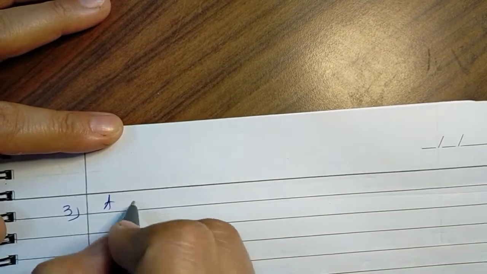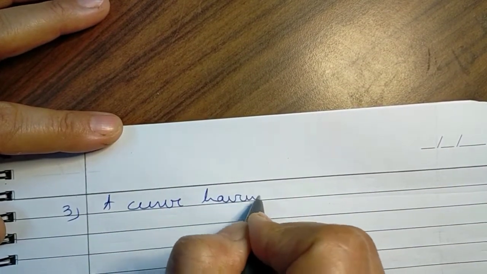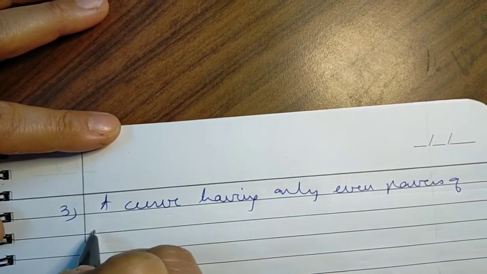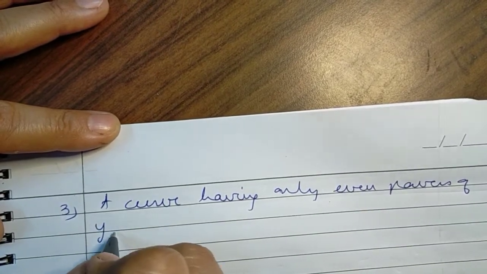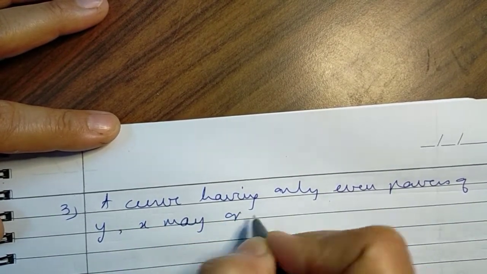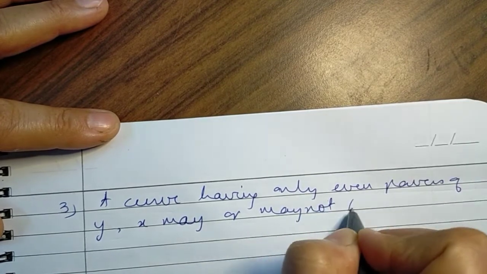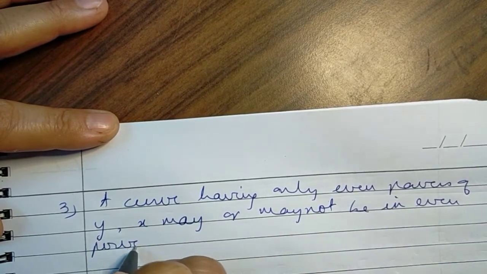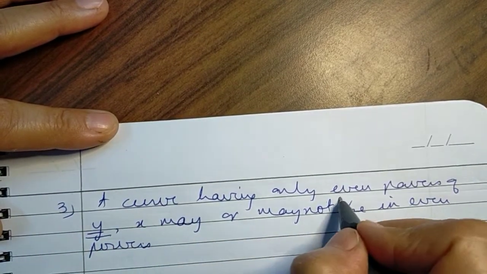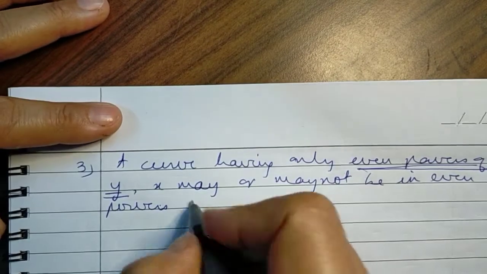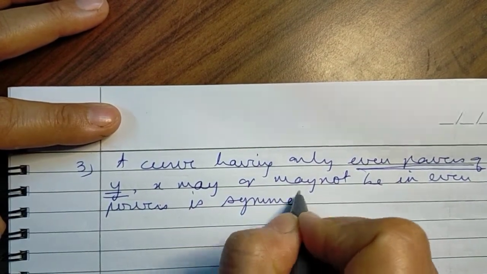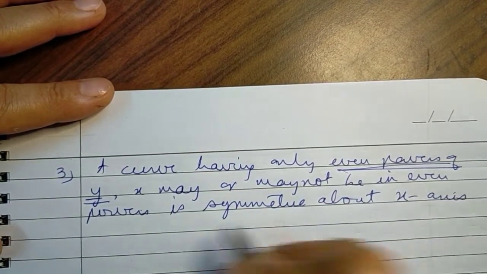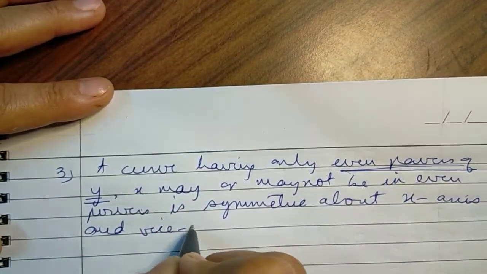Now the next thing you will see is, if you have any curve having only even powers of y, where x may or may not be in even powers, then it is symmetric about the x-axis, and vice versa.